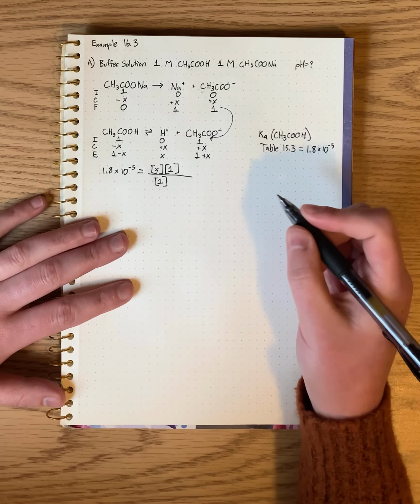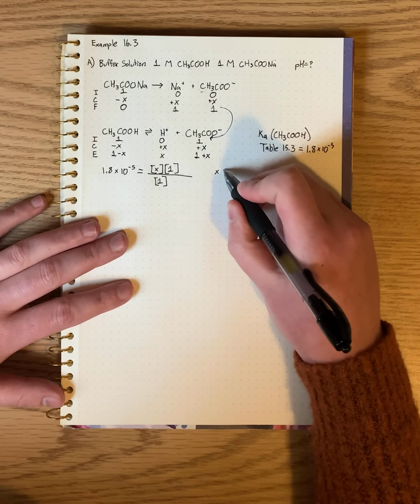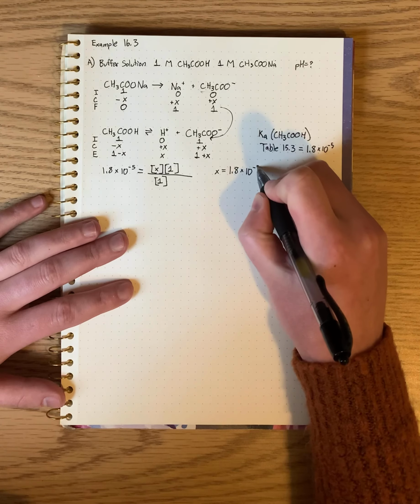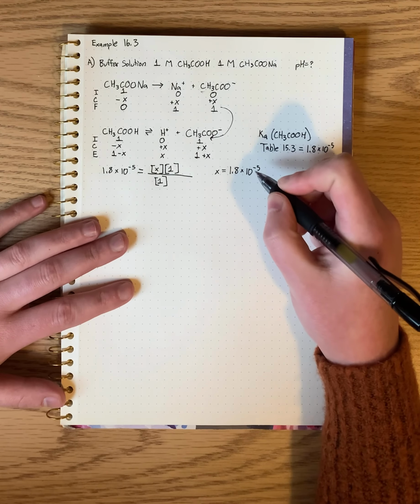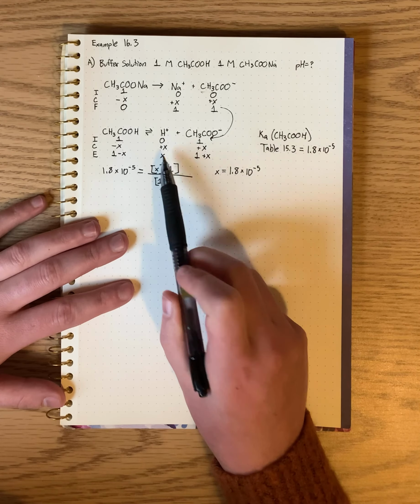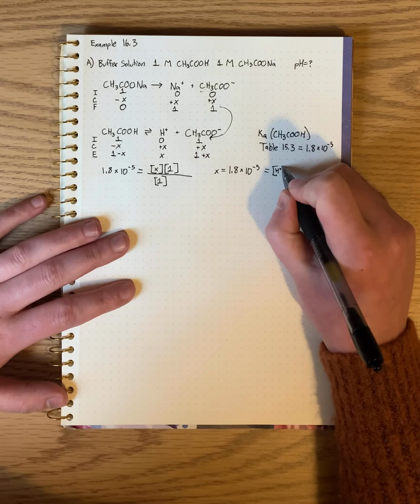Then you multiply this out and we can pretty easily see that X is equal to 1.8 times 10 to the negative 5th. And that's great, because that's what our hydrogen ion concentration is, X. So we can say that this is also equal to our hydrogen ion concentration.